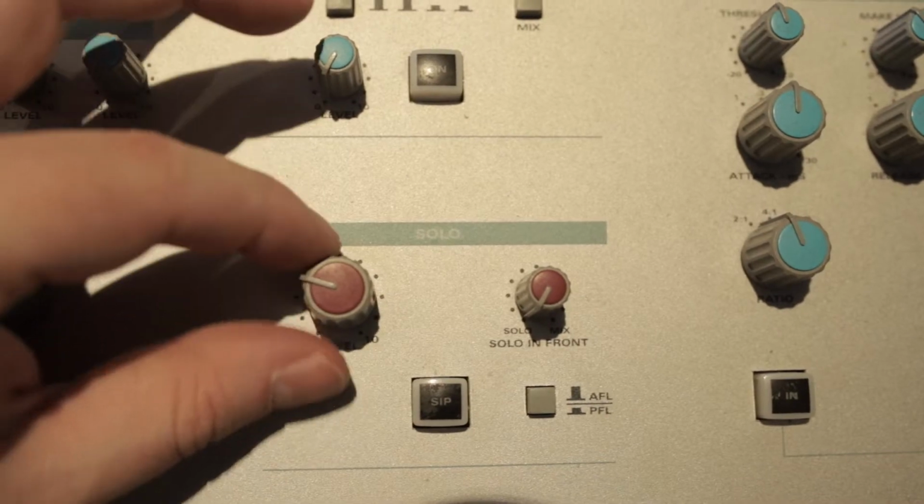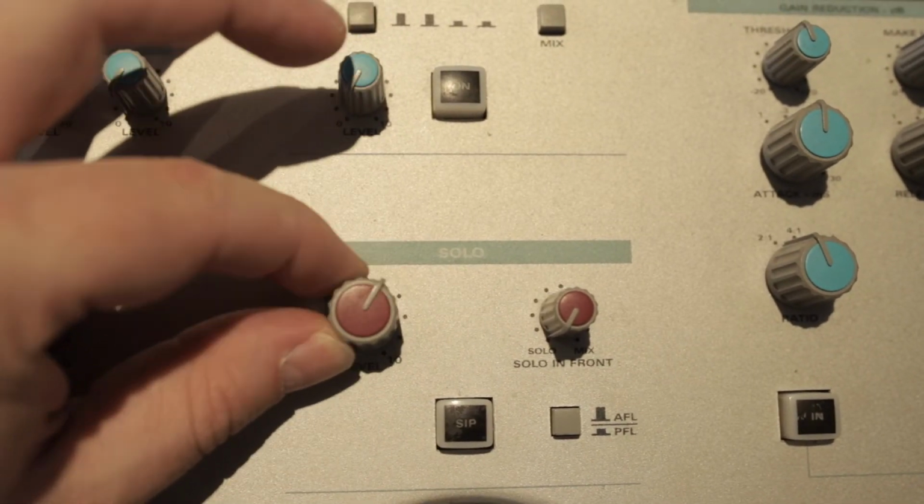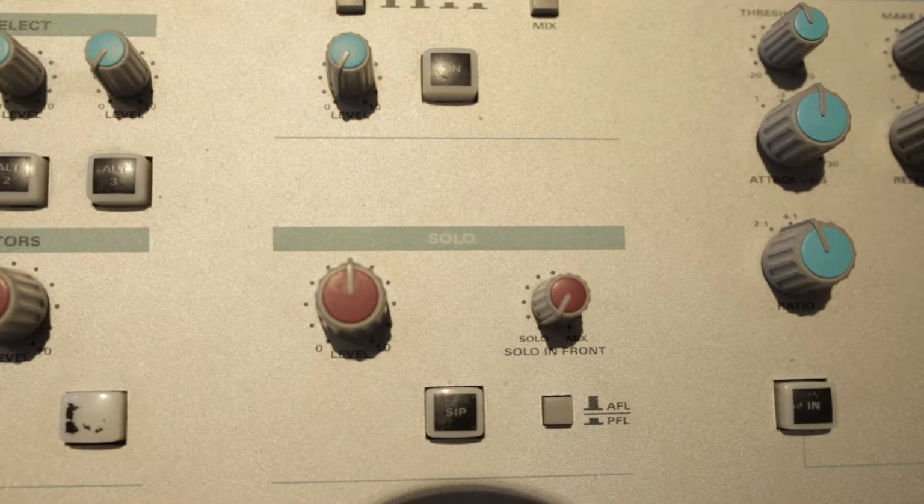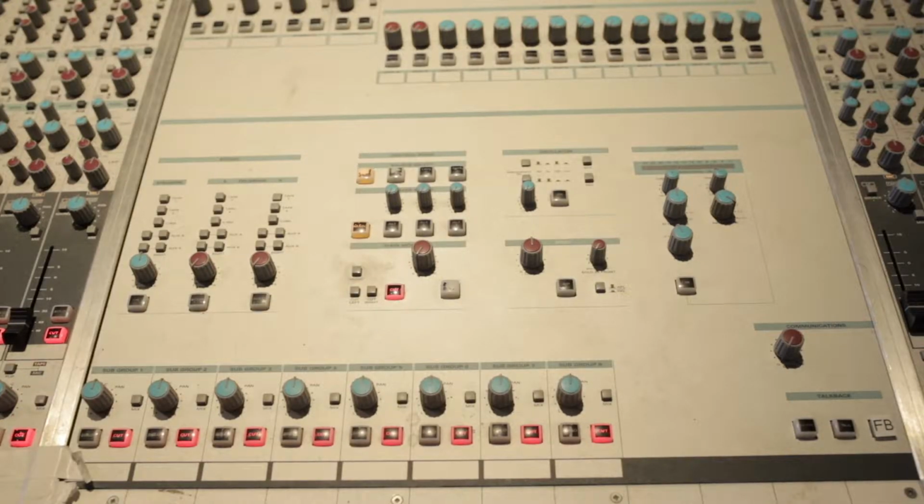First thing is the solo level. You need to make sure that it's at 12 o'clock. There's a little indent at 12 o'clock so that you kind of know where it should sit. The solo level controls the volume of a solo channel. So just be aware that if you have a channel pulled back and you solo it, the level can jump.